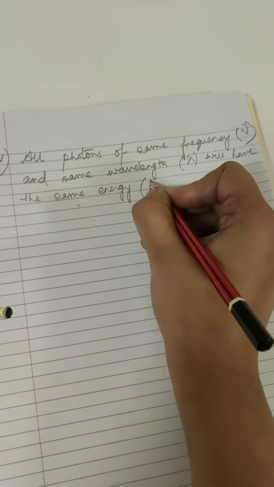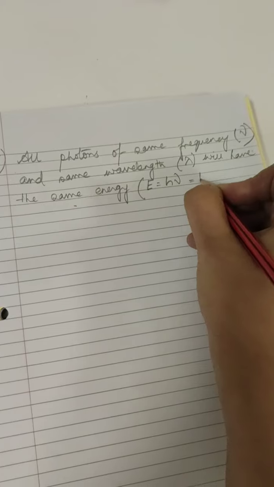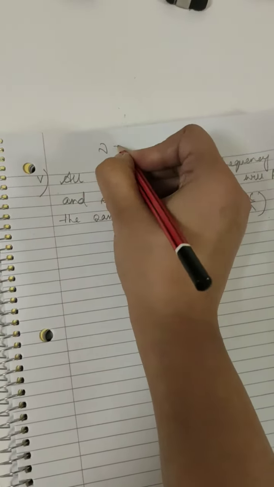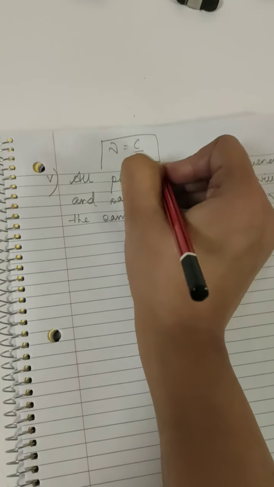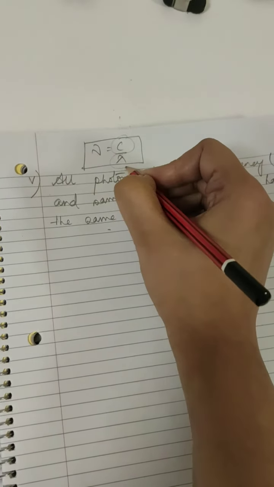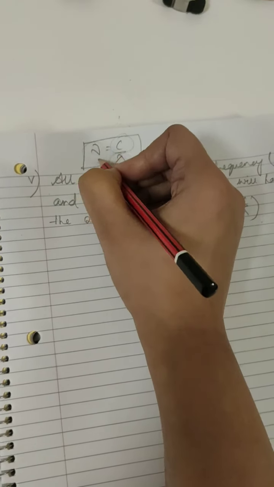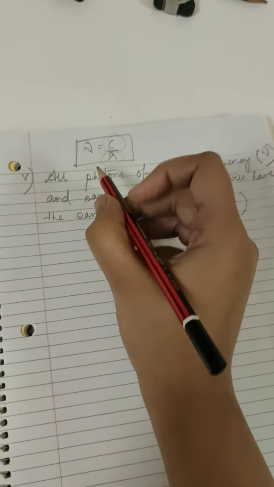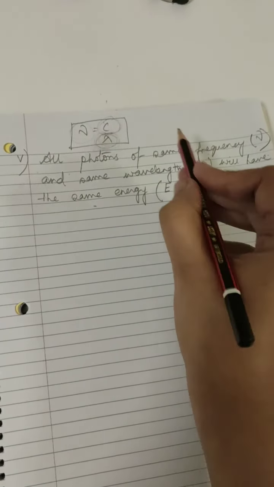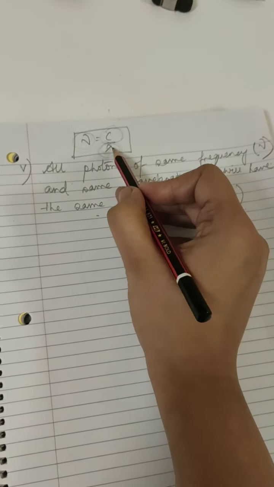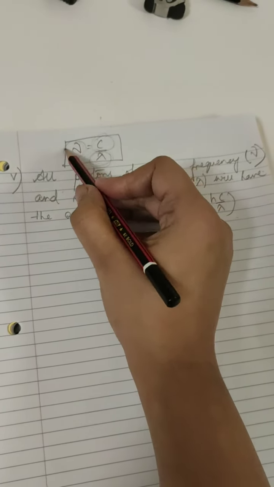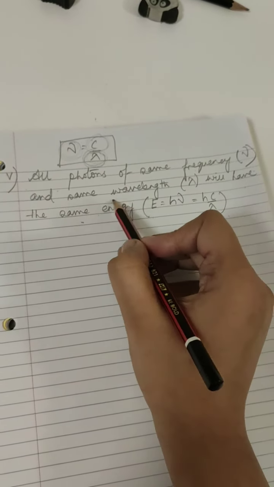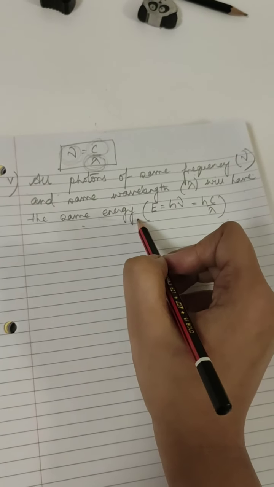Because energy of a photon is given by h nu or hc by lambda. Okay, you know the relation nu equal to c by lambda. Frequency of a photon is speed of the photon by wavelength of the photon. So if the frequency is the same, the wavelength will also be the same, and the photons will have the same energy.